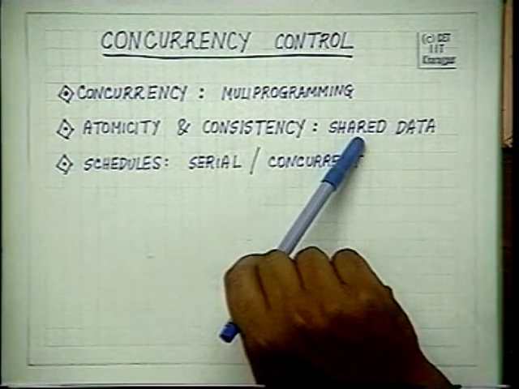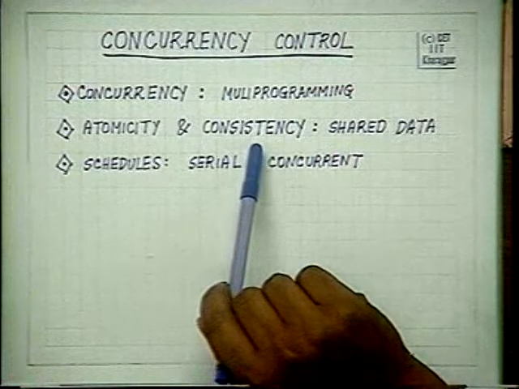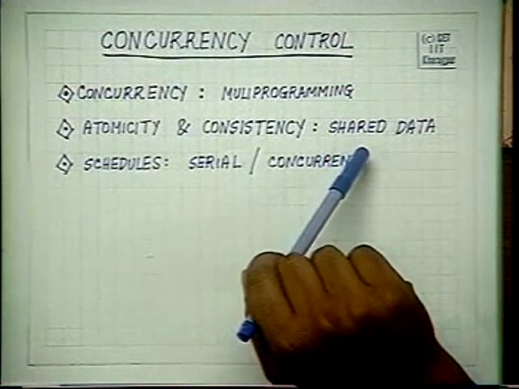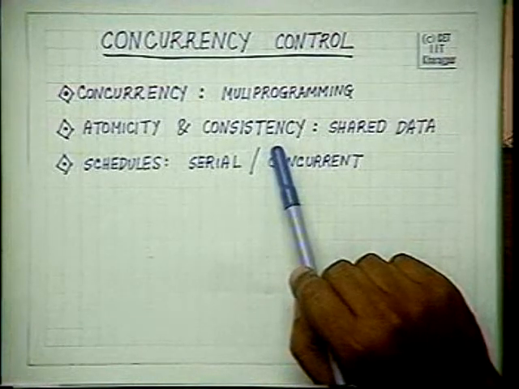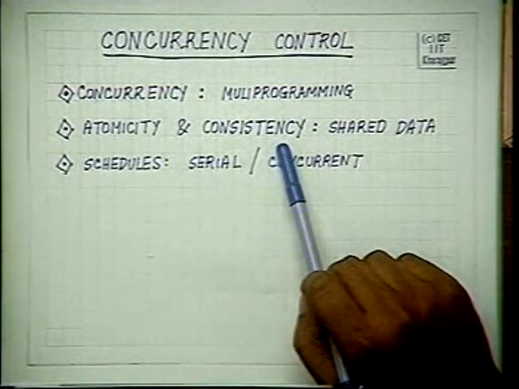If they update it in any arbitrary interleaved fashion, some of the consistency criteria of the database or of the transactions as such may be violated. So we must ensure that the transactions can execute in an interleaved fashion, but the consistency criteria is maintained.